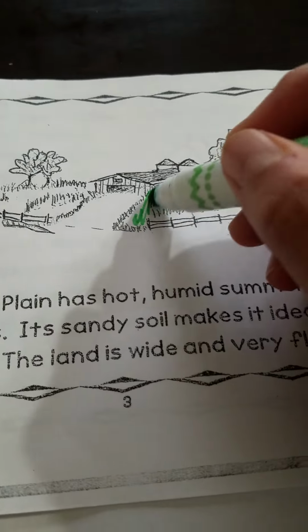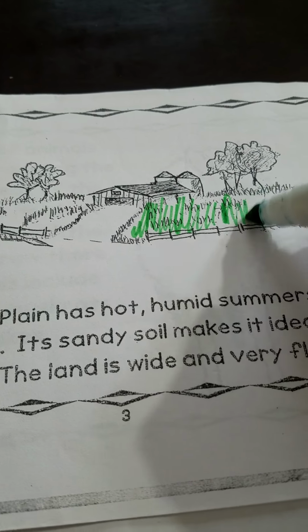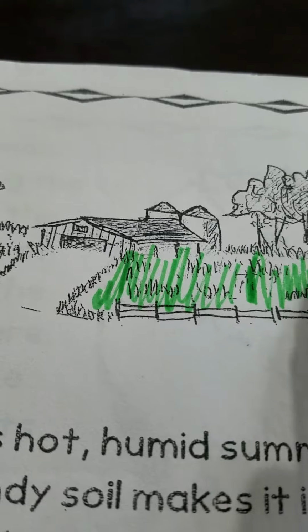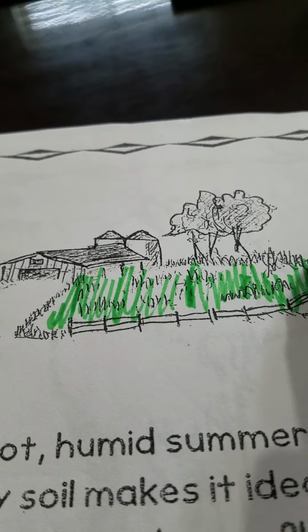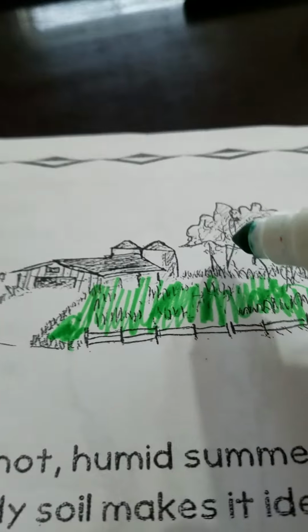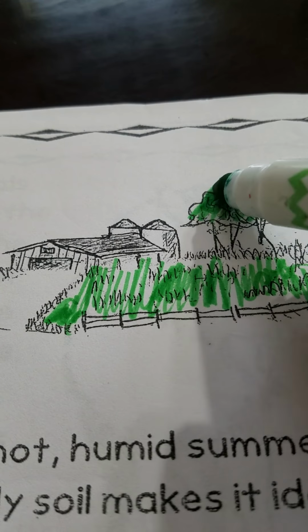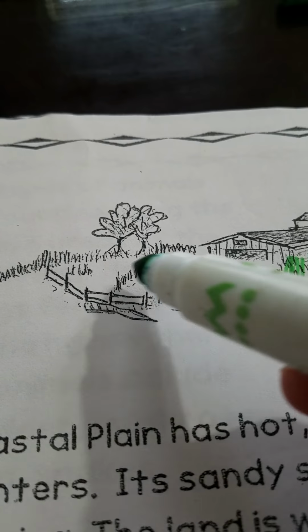So we could do this here to remember that this is all farming. This is farming land, and there is sand for the farming land.